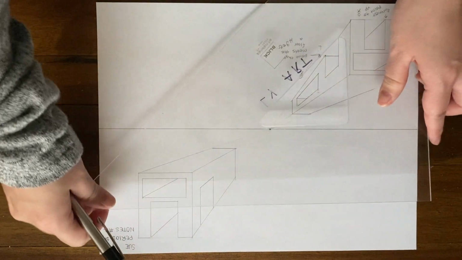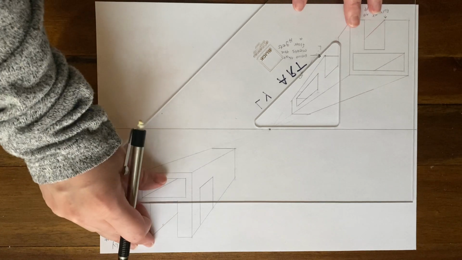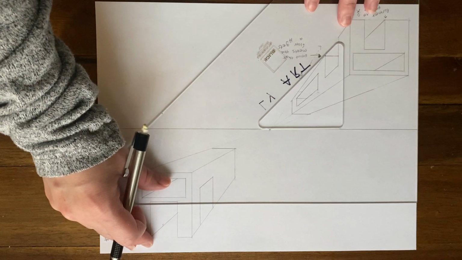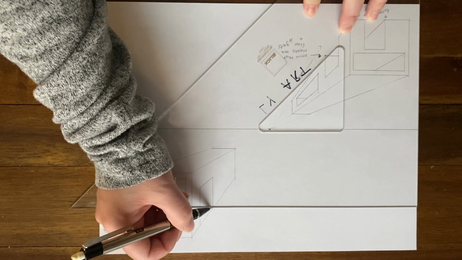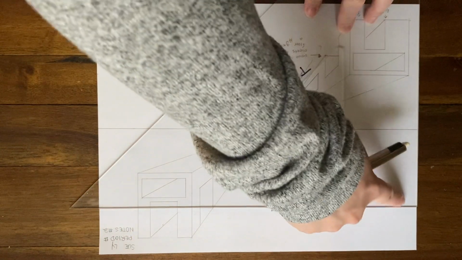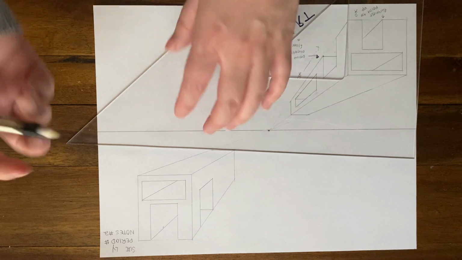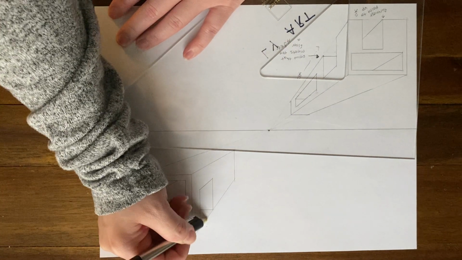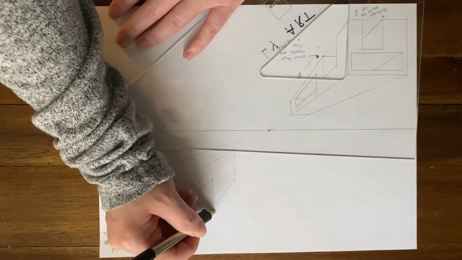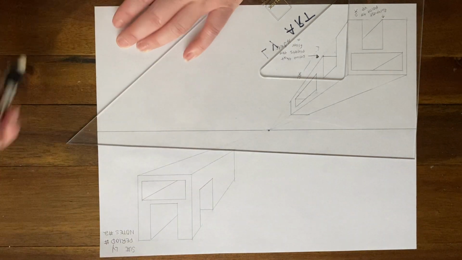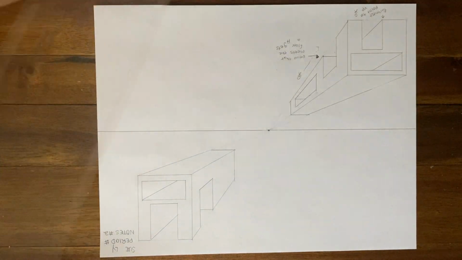And again, if you get really confused by that, just turn it upside down and it'll make a lot more sense to you. So I'm making a horizontal line. Don't forget to line your triangle up with the edge of your paper. And we want to be able to walk in our door, so we're going to erase that excess right there. And now we're ready for our final window.